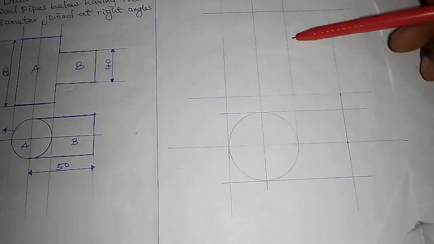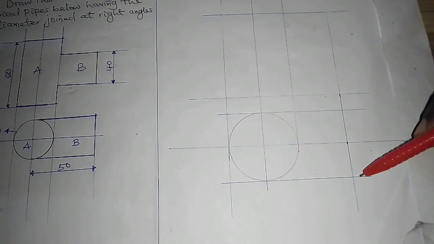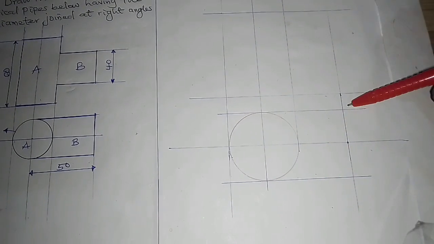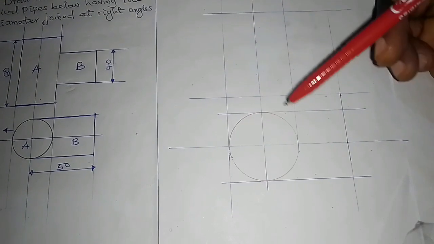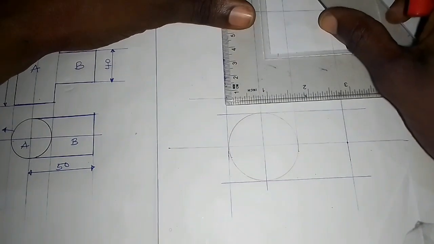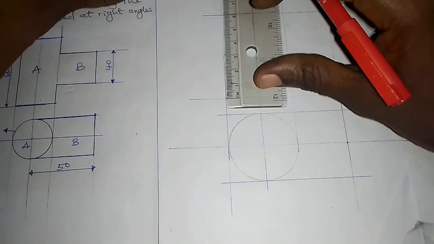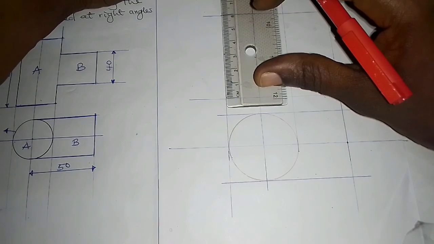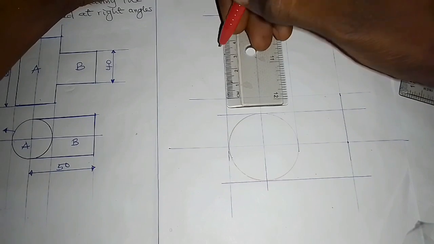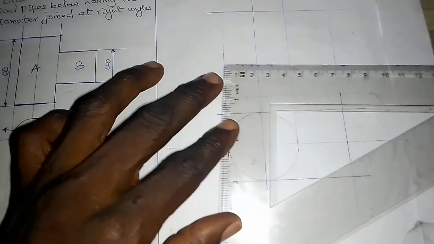Now let's draw the elevation for pipe B. Now the diameter is 40. You can say diameter here 40. To get the diameter of this to be 40, all I just need to do is get the center, because the height of this is 60. So I'll just get the center 30. So we get the center as 30. So we have it this way.